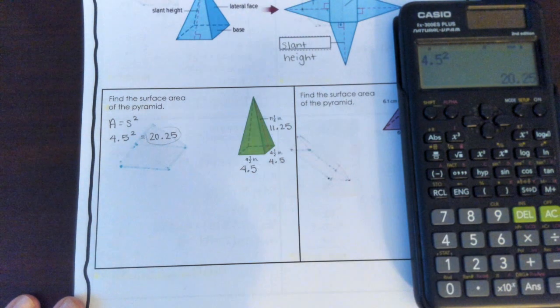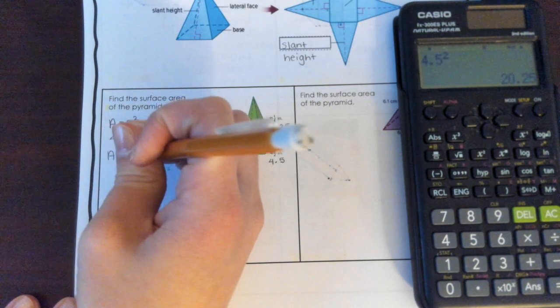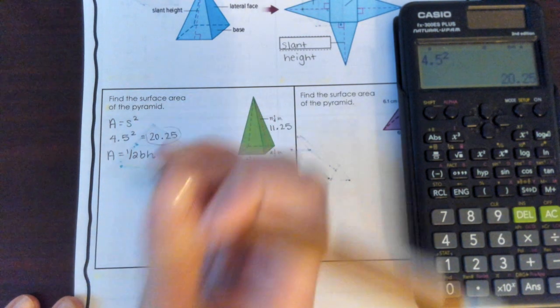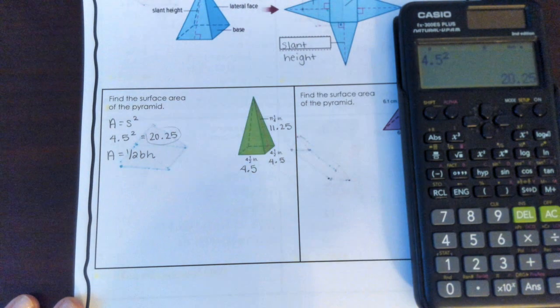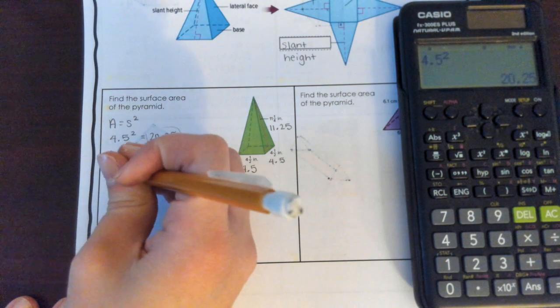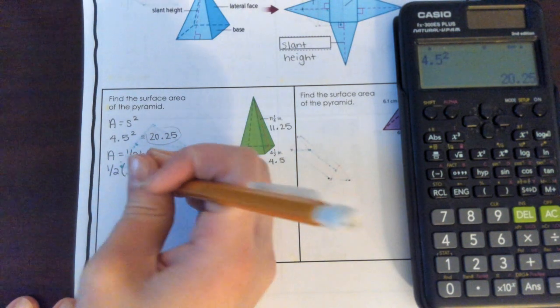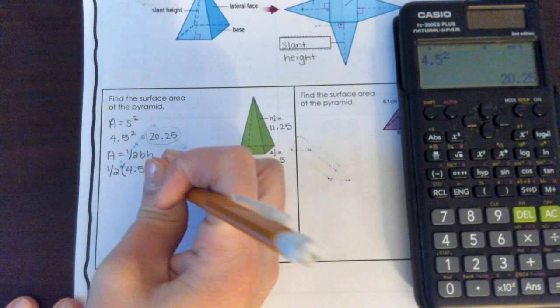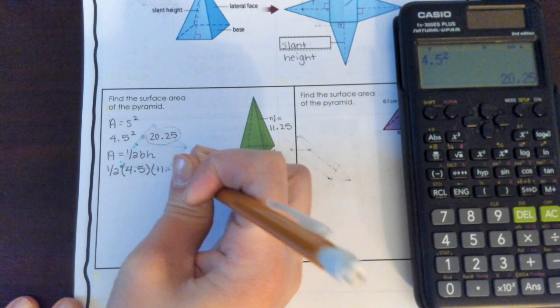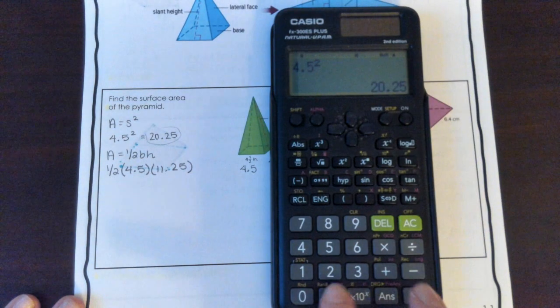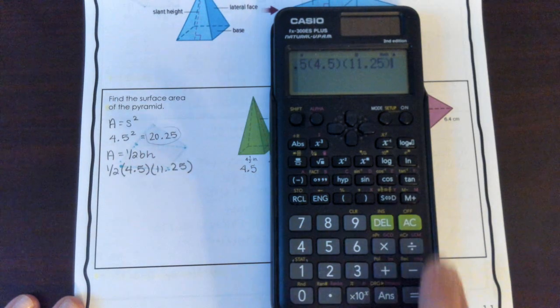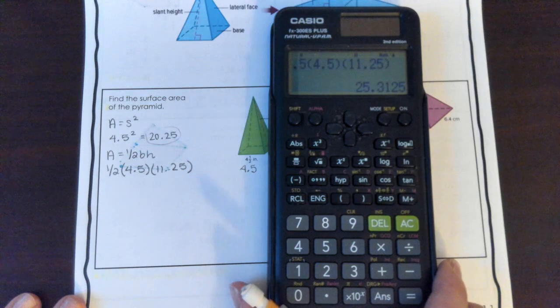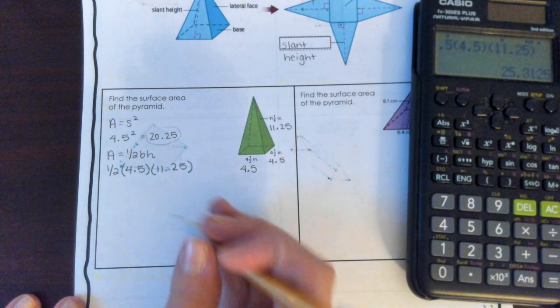Now we have these triangles, and it says they are congruent. So for the area of a triangle, it is 1/2 base times height. Your base is 4 1/2. The slant height is 11.25. We get 25.3125.